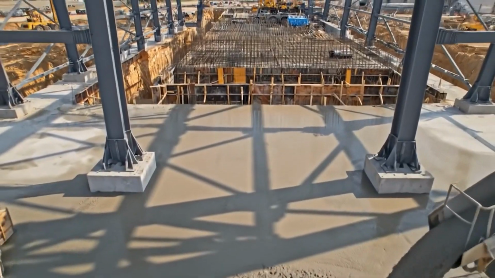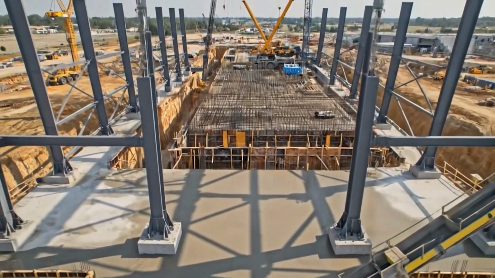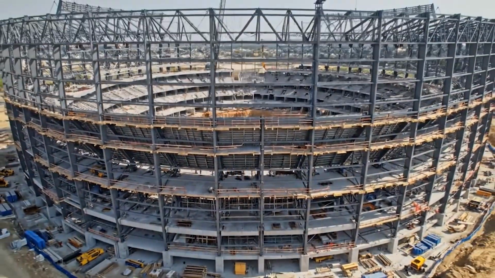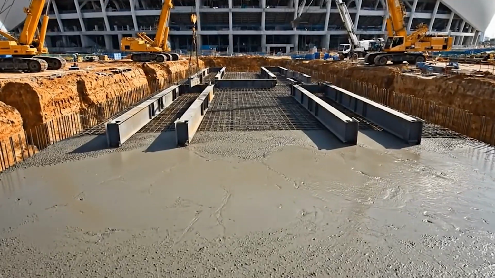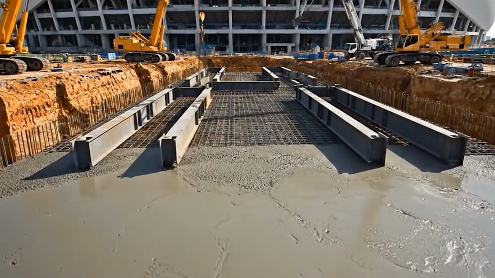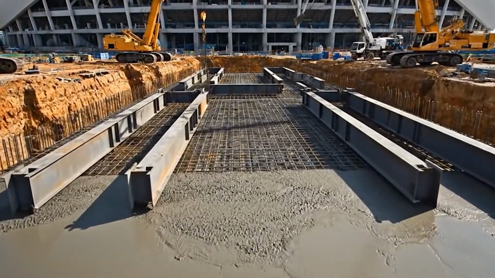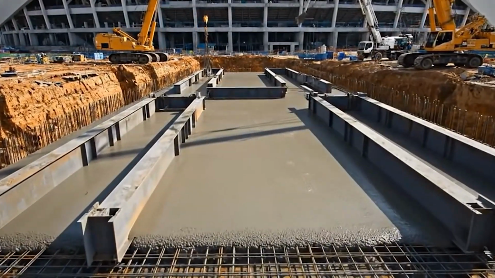Steel members continue to rise across the stadium perimeter. The outer shell grows denser and more connected. The structure gains visual depth. Multiple layers of steel intersect at varying angles. The lattice thickens as planned. Strength emerges through overlap.